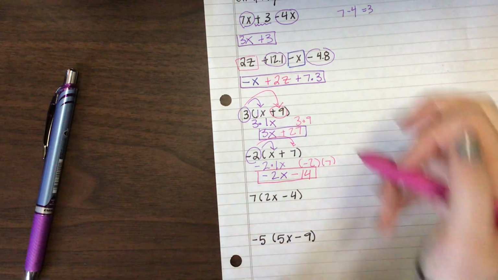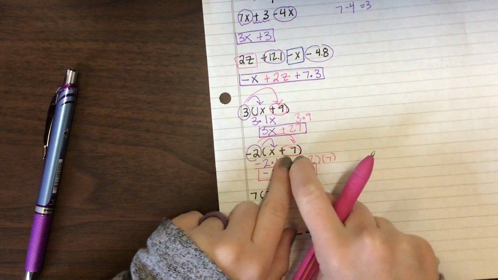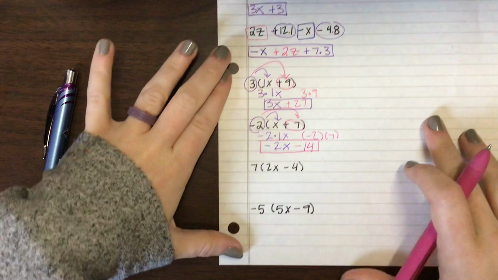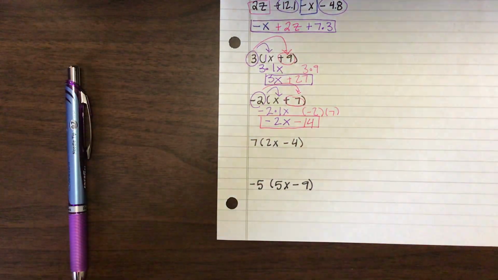And remember, when we do it this way, where we include this sign with the second term, it lets us skip that keep change step. That's why that's happening. Okay? So I'll show you here.